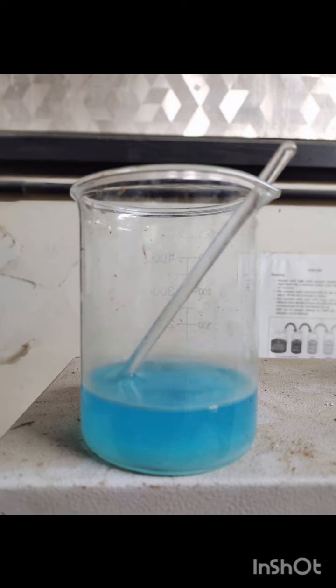precipitating agent. Here you can see, measure the desired amount of copper sulfate using a balance. Dissolve the measured copper sulfate in a beaker. Stir the solution until the copper sulfate is completely dissolved.